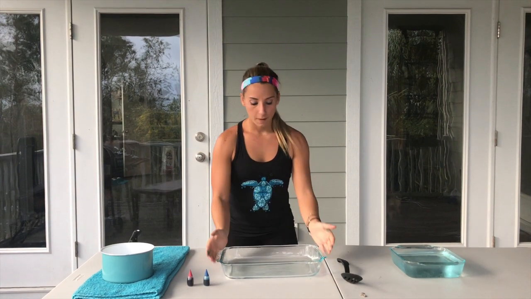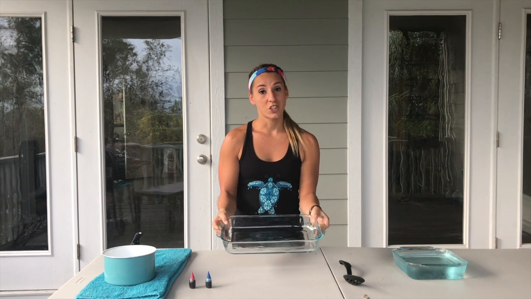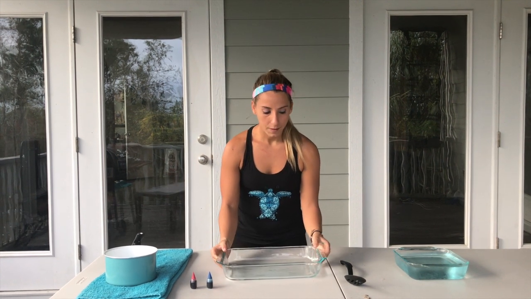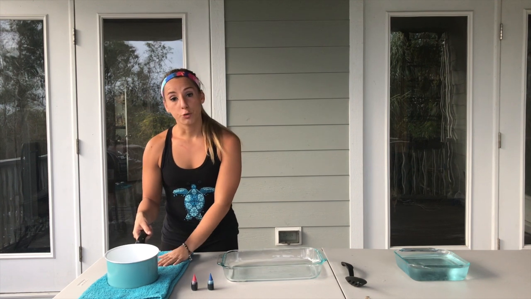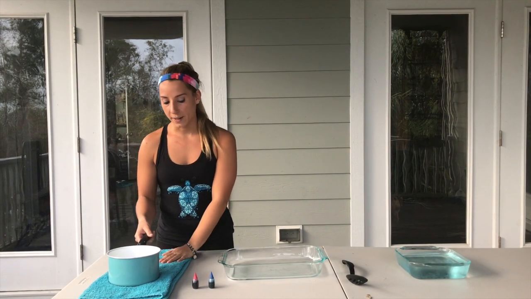If you'd like to participate at home, you're going to need a couple of things. First, you'll need this clear dish. Doesn't matter the size or the depth as long as you can see it happening. You will need a pot of extremely hot water. Be very careful taking that off the stove and bringing it to your workspace.